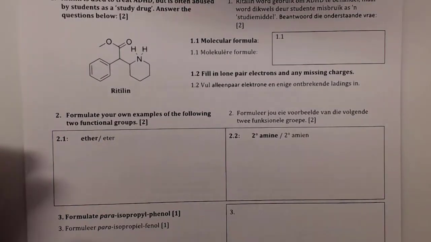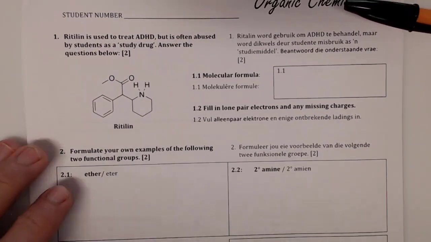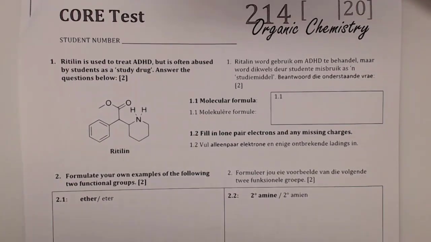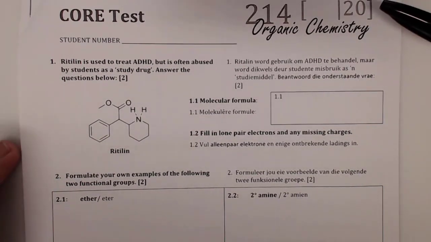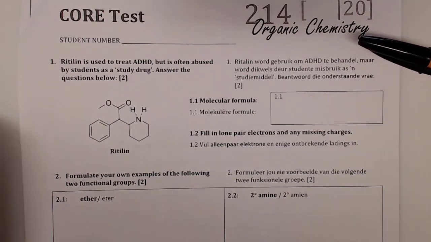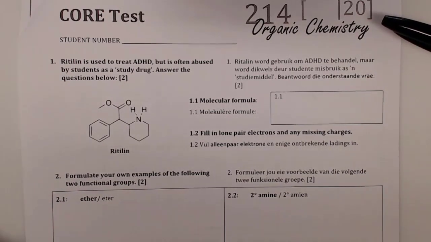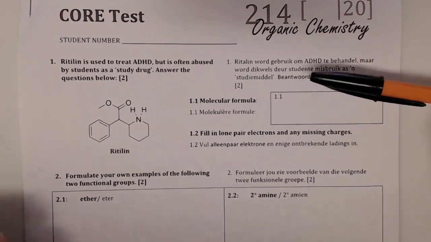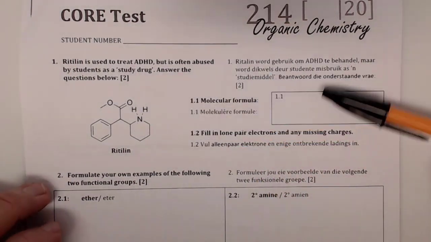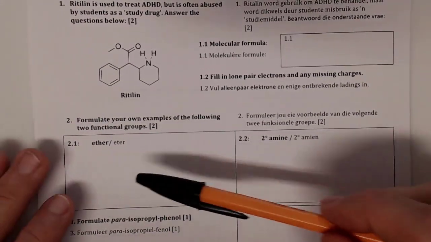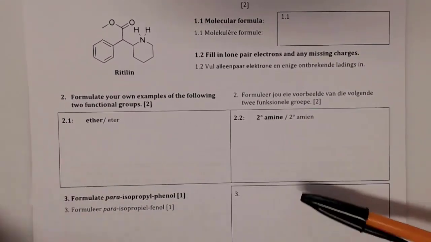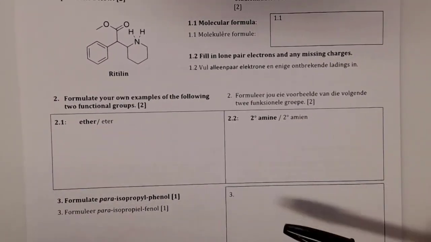Hi, I just wanted to give some feedback on the core test that we wrote in class. On the whole, there's certainly some main sections where everyone is doing really well, and so that's fantastic. For instance, these first questions, identifying lone pairs, charges, the molecular formula, we've done very well. Identifying these functional groups as well, ether, amine, secondary amine, done well.